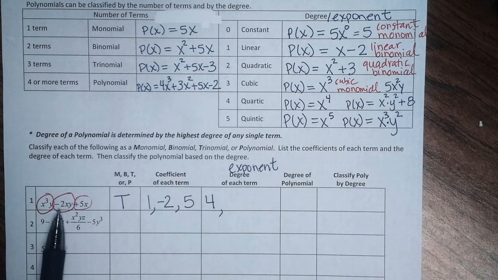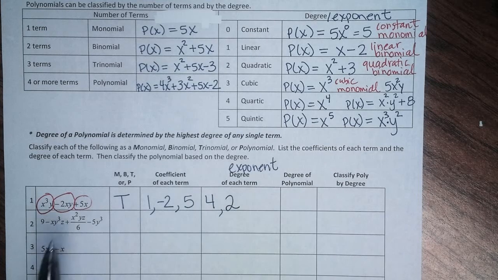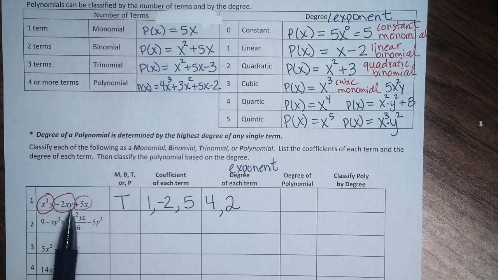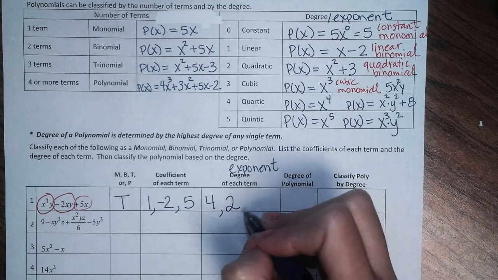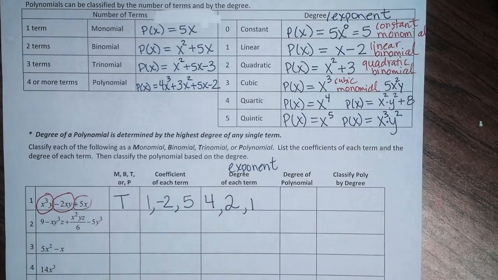The next one is minus 2xy. The degree for that term would be a 2 because you have to add the x to the first times the y to the first. So that becomes 2. And then the last term is just linear because the exponent or the degree is just 1. So the last term is linear.